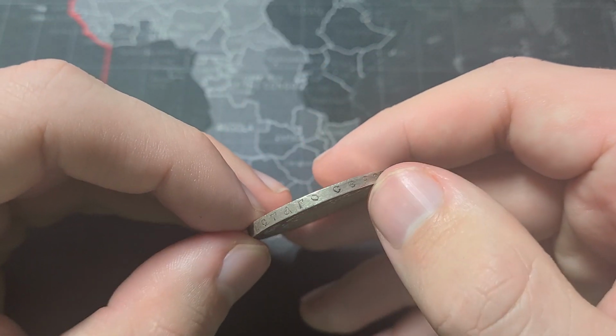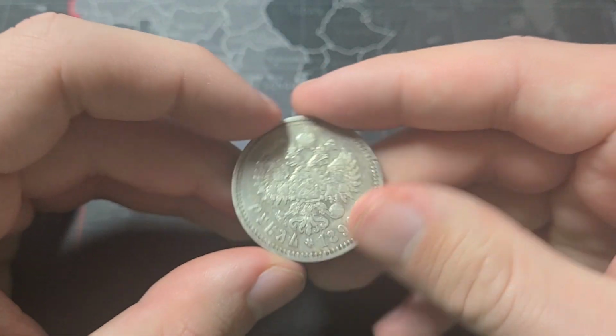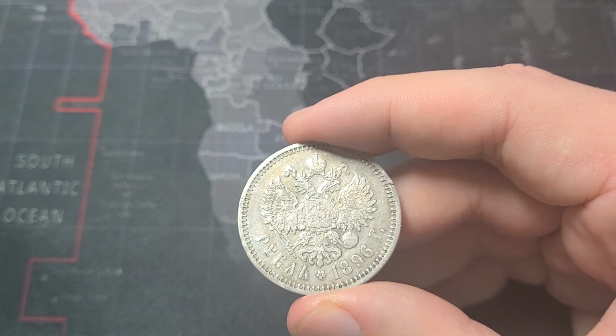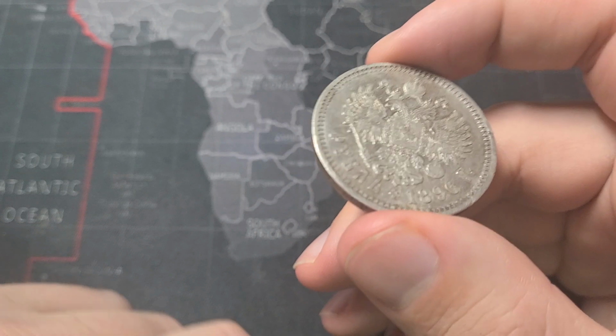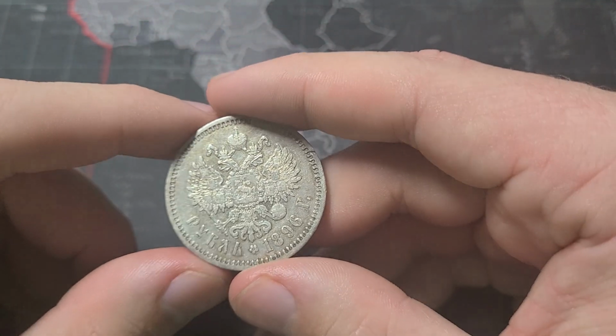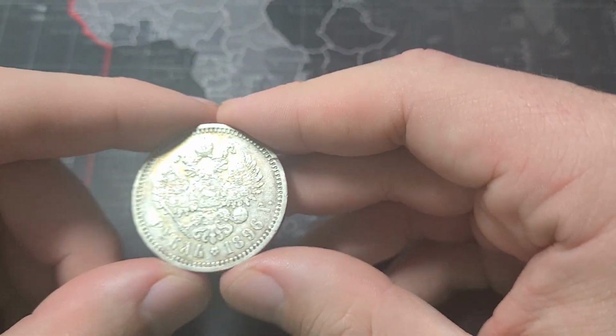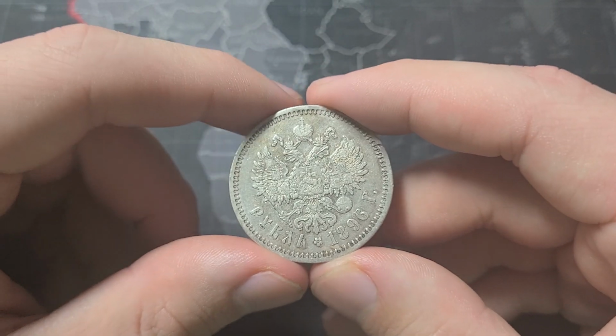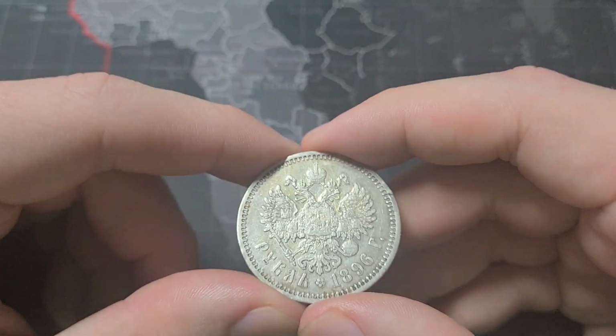Also, keep an eye out for rims, because there is info on a lot of rims. I know in modern day there aren't too many countries that keep info on their rims, but a lot of older countries tended to do that. I don't really know why we don't do it anymore, but probably just cheaper. So yeah, that's one way you can do it.